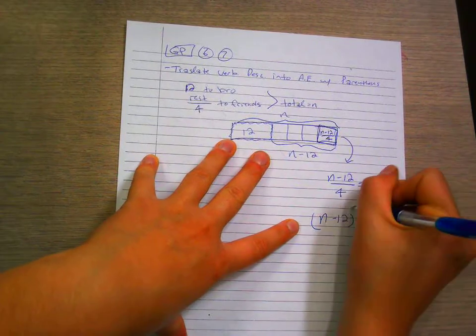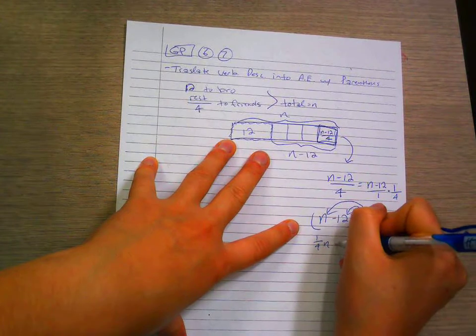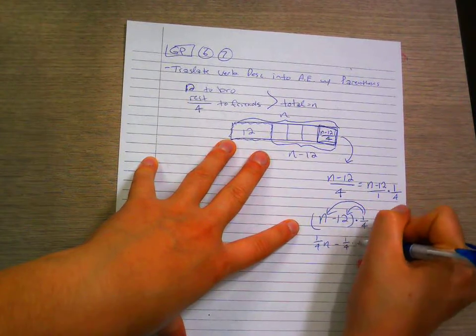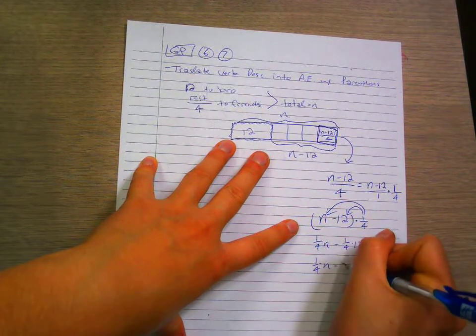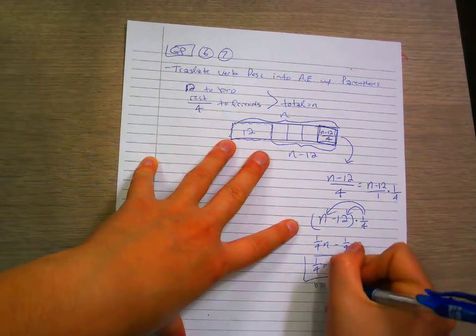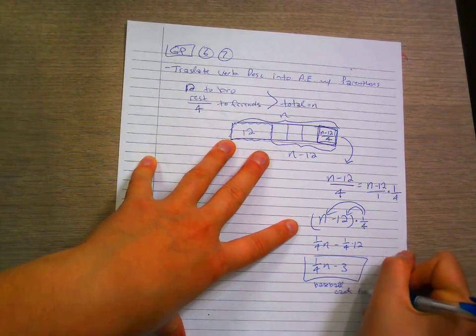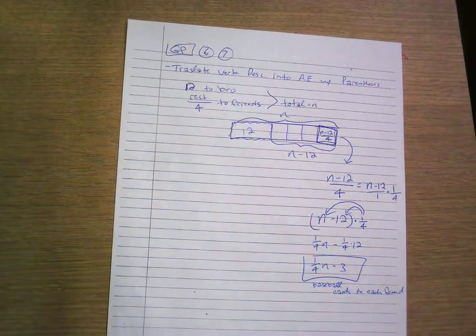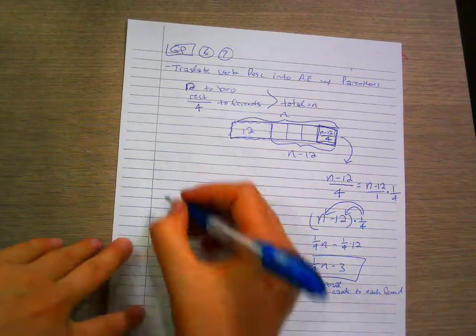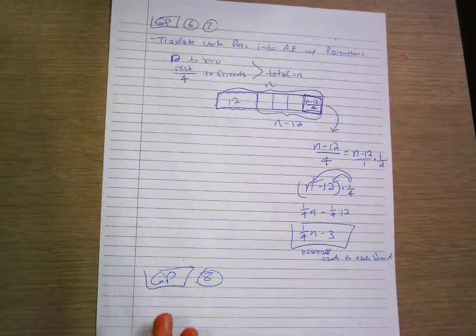Now if we distribute this to each one of them, it becomes 1/4 n minus 1/4 times 12, 1/4 n minus 3. And that's how we figure out how much each friend gets. Try that in guided practice 8, and we will be doing the technology activity in class.